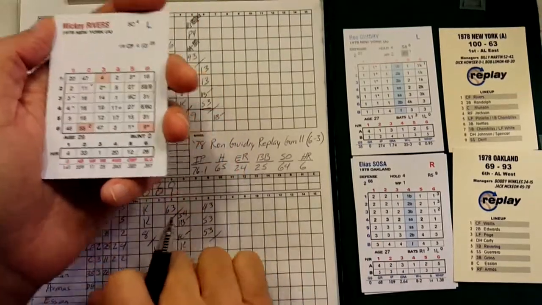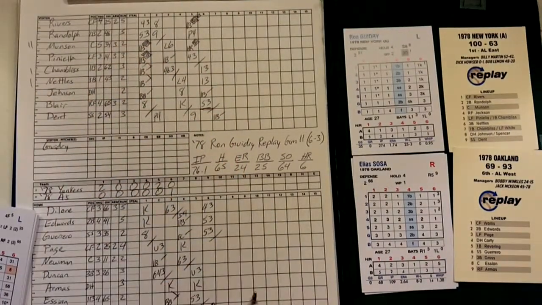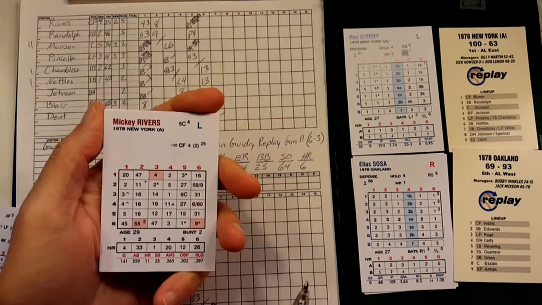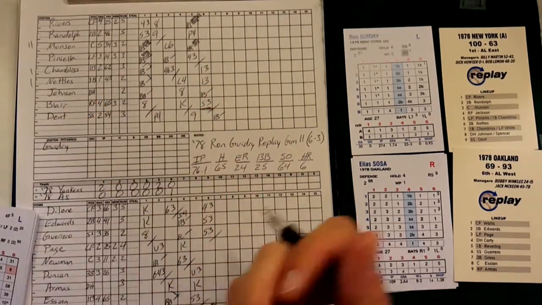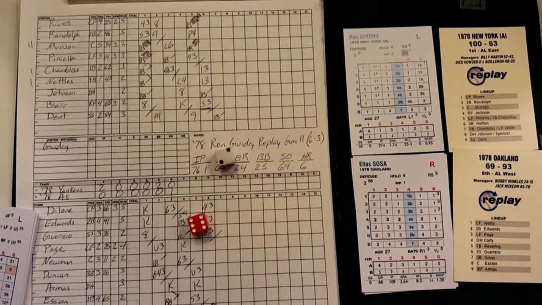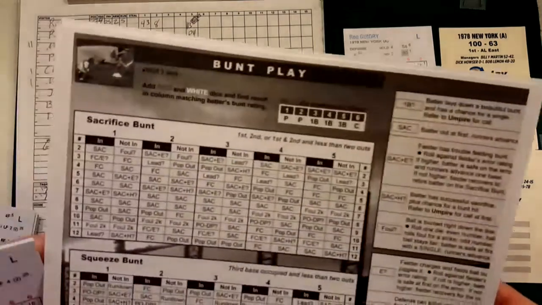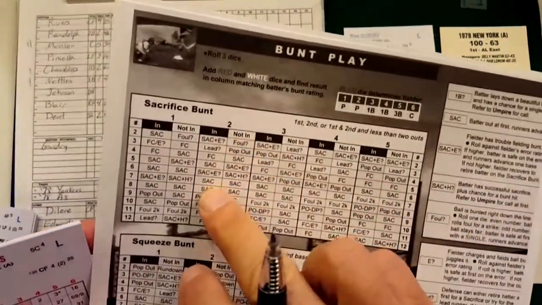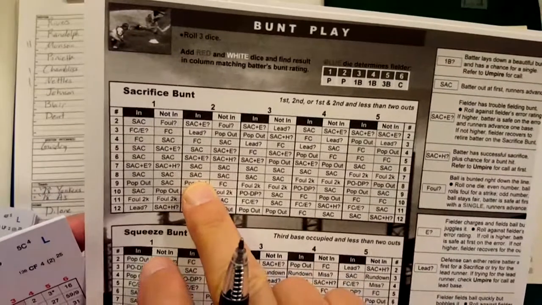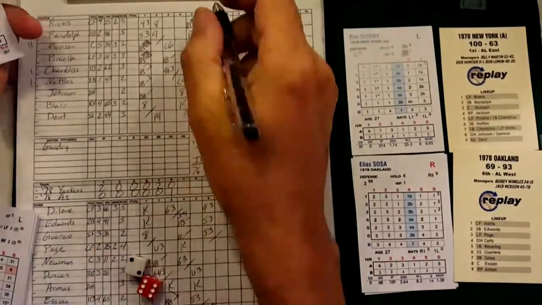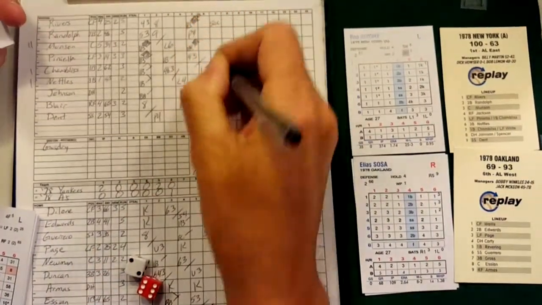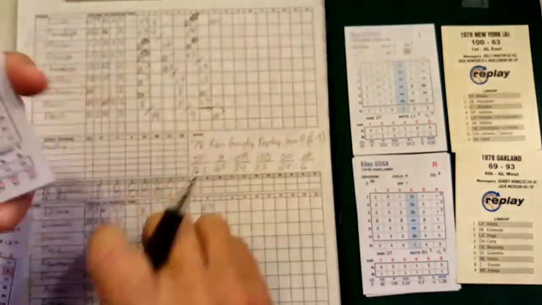Mickey Rivers, he's going to bunt. He is going to bunt. And he is a 2-bunter. And we get an 8 with the infield in. 2 and an 8 sack. So good sacrifice bunt. Moves Dent to second. 1 out.